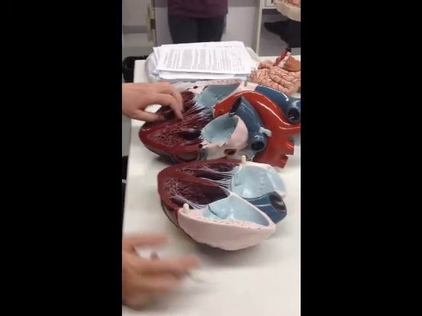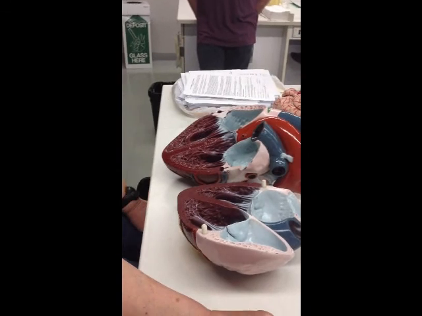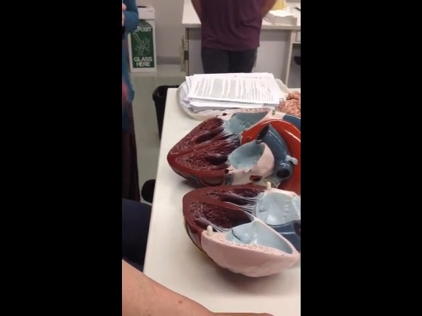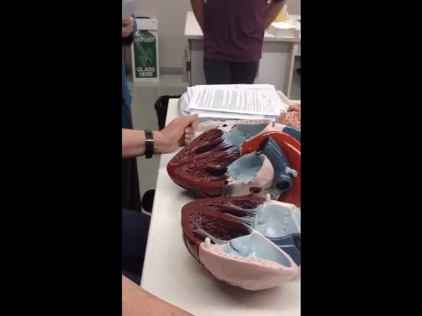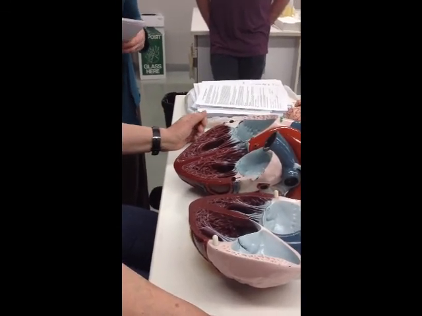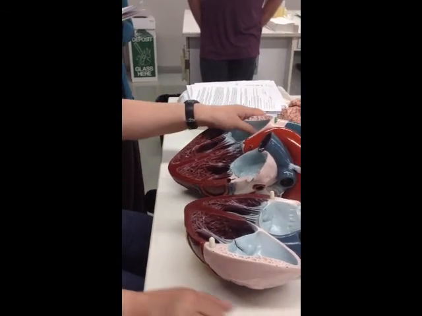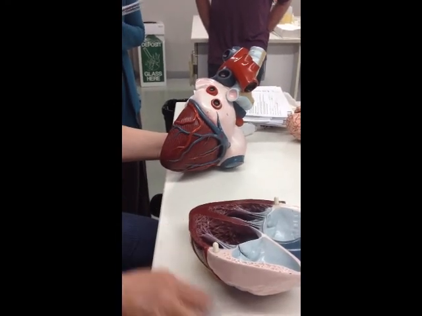The lining is called the what? The lining of the heart. Is it the endocardium? Yes. And what's most of the wall made up of? Myocardium. Myocardium, and the outside? Epicardium, also known as the visceral layer of the serous pericardium.